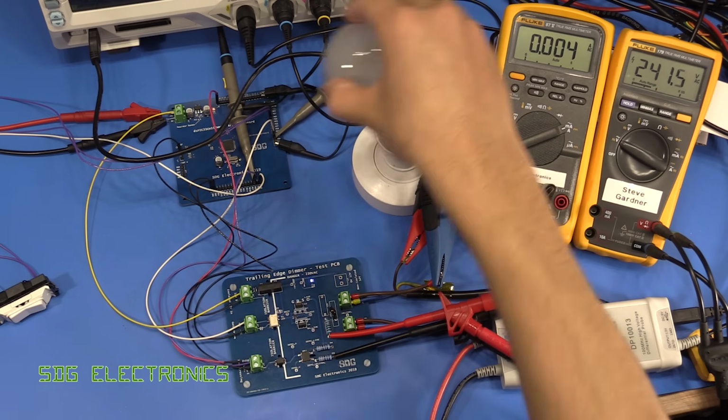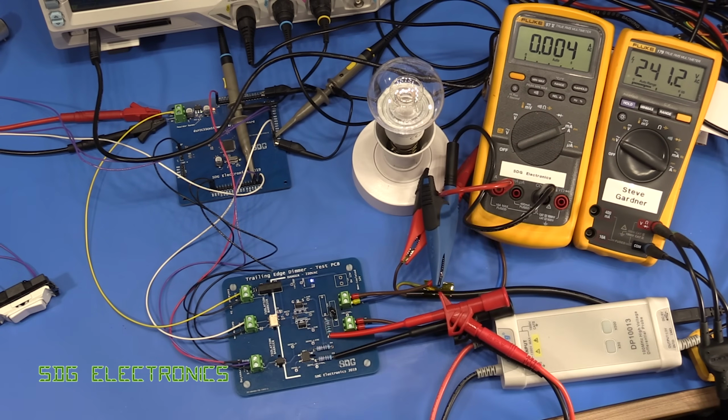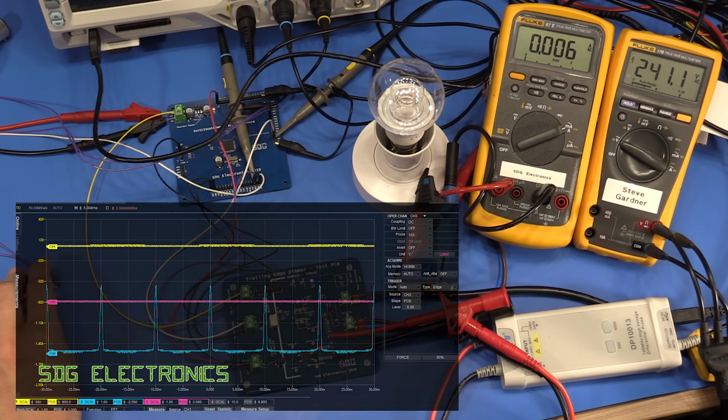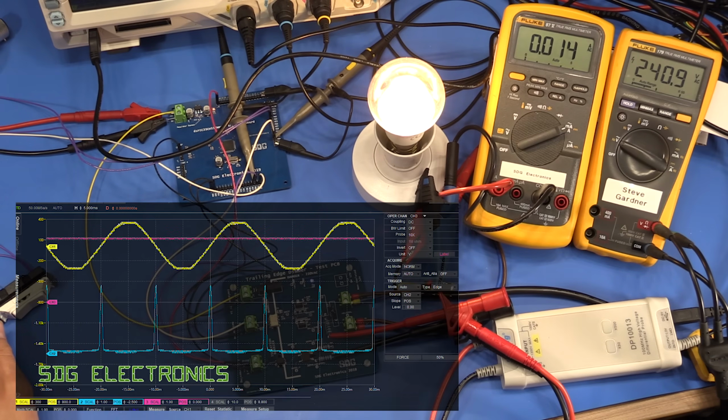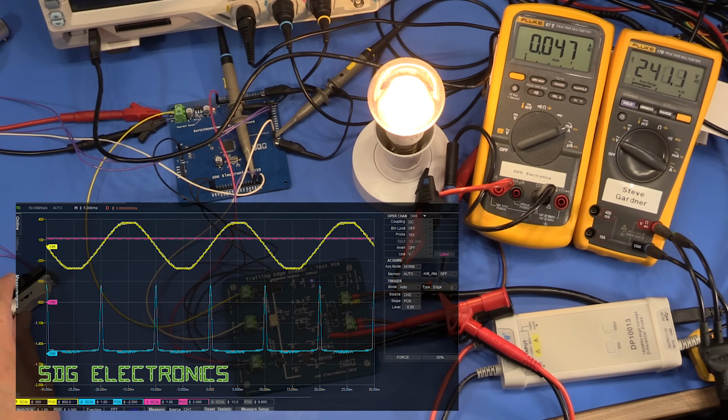Yeah, the lamp's cooled down a little bit now, so we should be able to put in the LED replacement instead. Right, so we should be able to turn this lamp on. And there we go, we're up to full brightness. And we're drawing significantly less current here. You can see it's probably about 10 times less than the 100 watt lamp that we were using before. And it's still just about as bright.